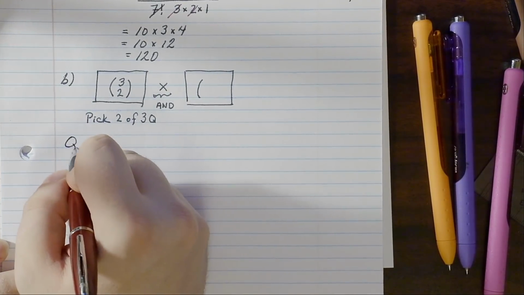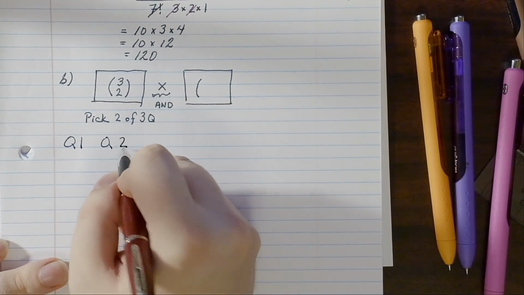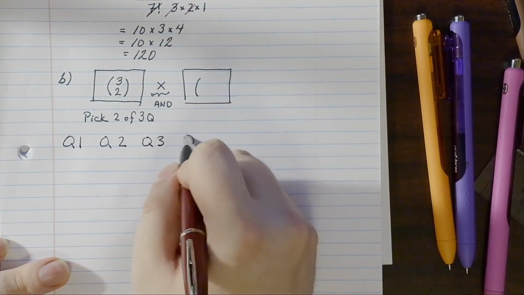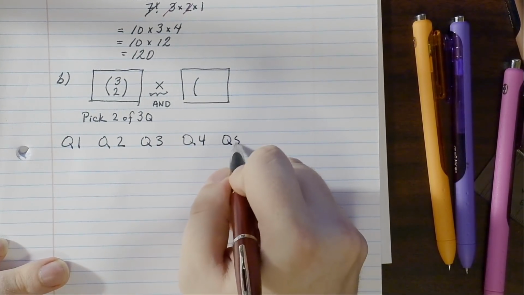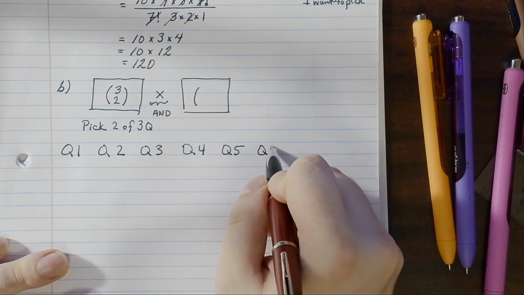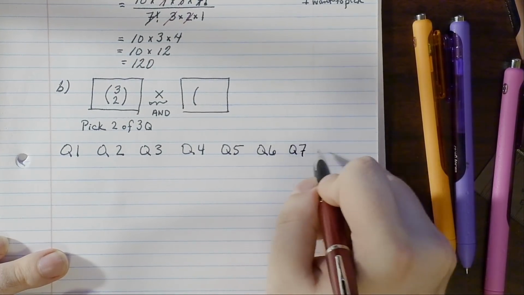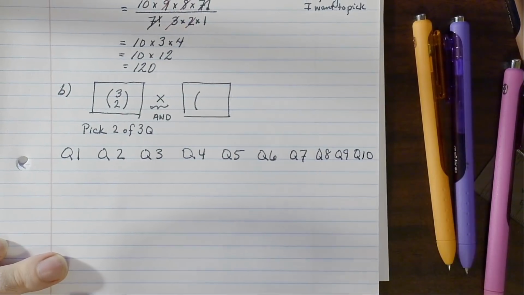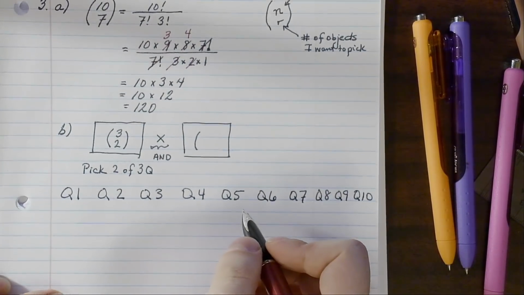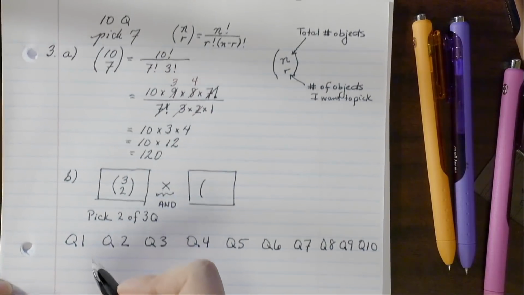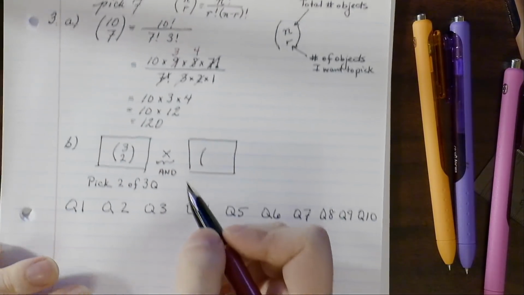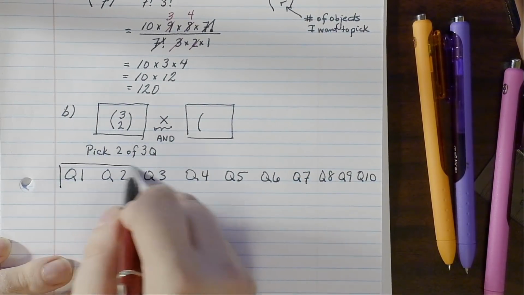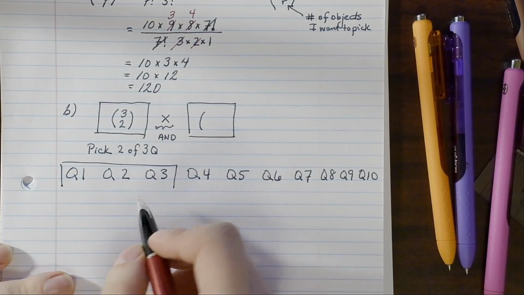Okay. Question 1, question 2, question 3, question 4. So I have these 10 questions, and what it's saying is I need to answer exactly 2 of the first 3 questions, which means that from these, I need to pick 2 of them.